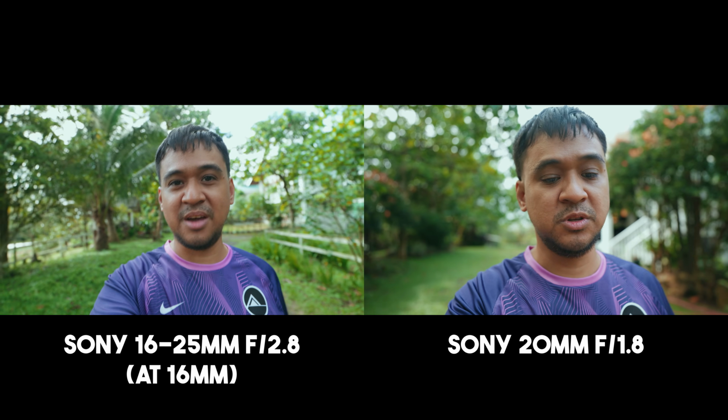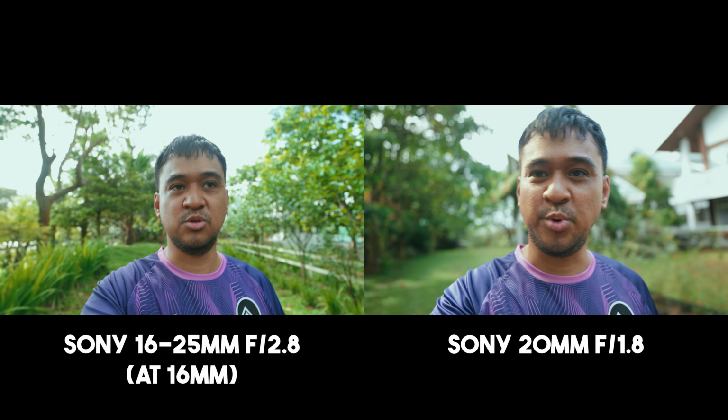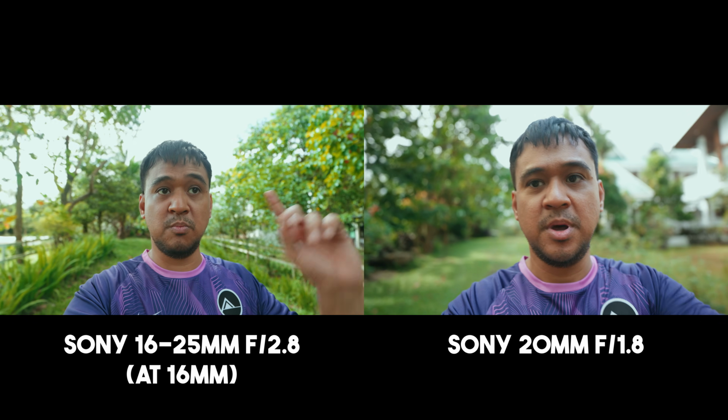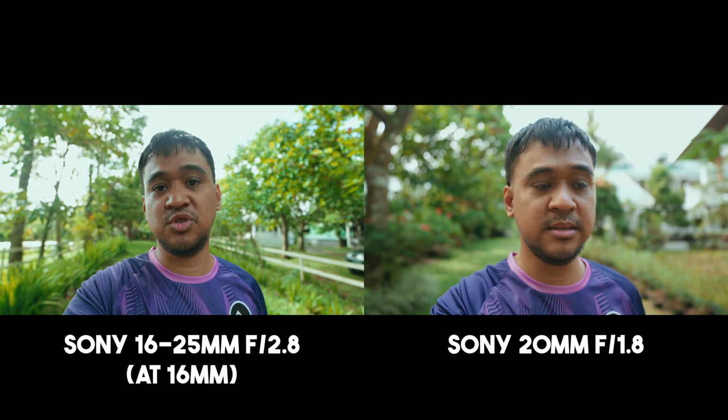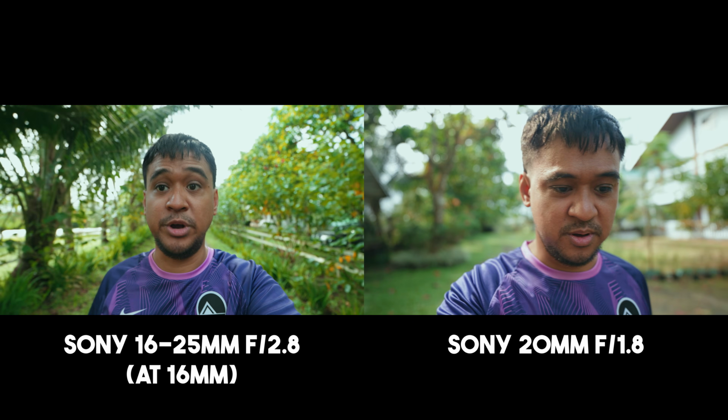All right, so I am now vlogging with the 16 to 25 millimeter f2.8 lens from Sony. I'm at 16 millimeters and I am holding it again, just with the camera and the lens, with my elbows bent. So I'm going to put this side by side with the image of the Sony 20mm f1.8 and compare the field of view of the two focal lengths. And of course, you could also compare the background blur, because the 16 to 25 just goes up to f2.8 while the Sony 20mm goes up to f1.8.